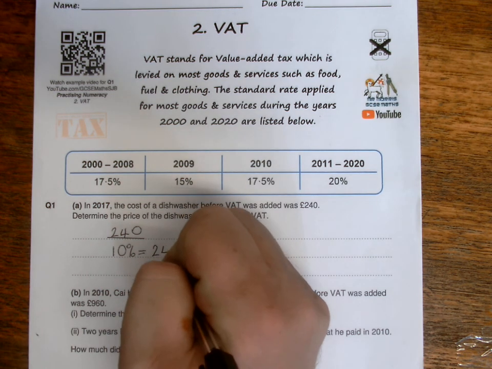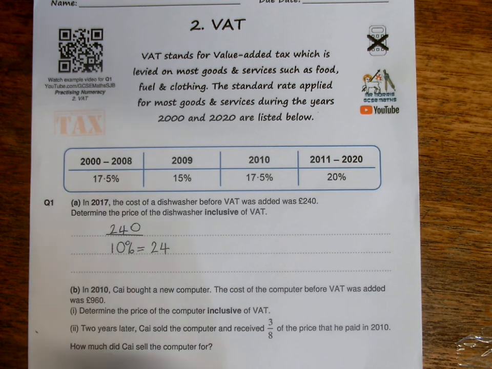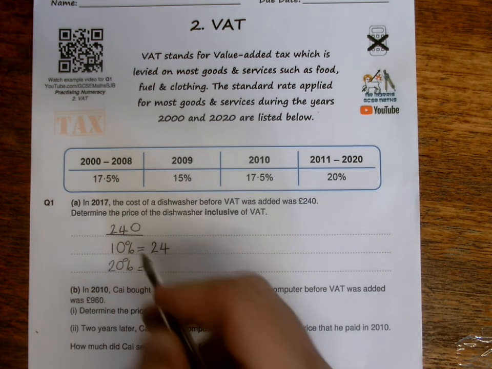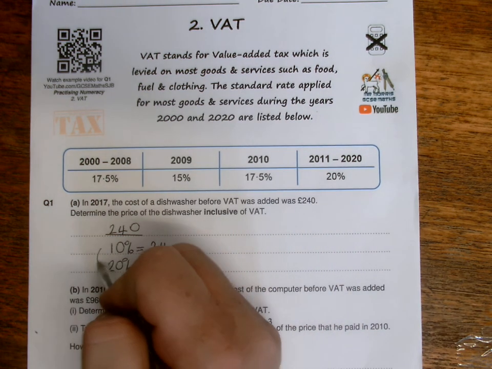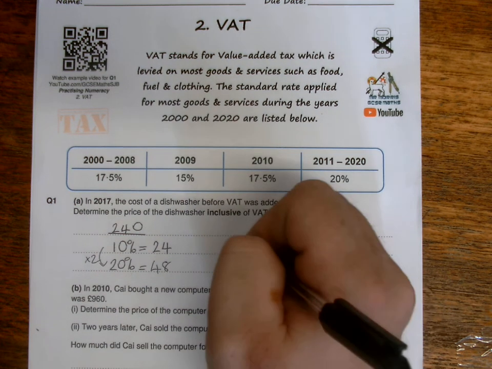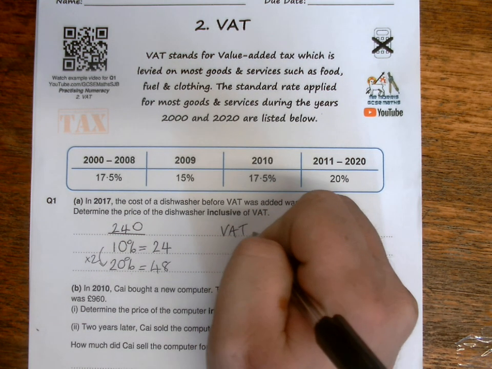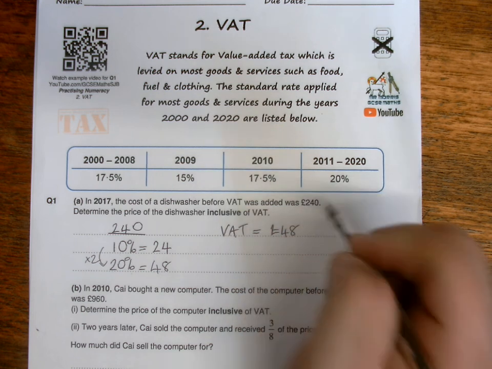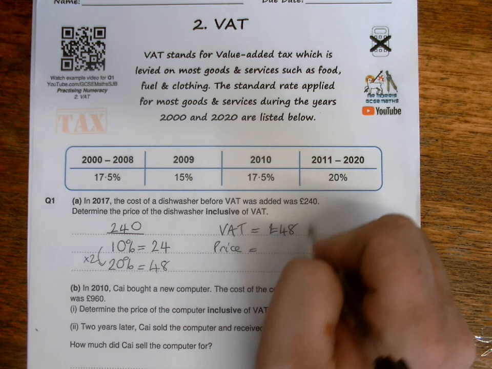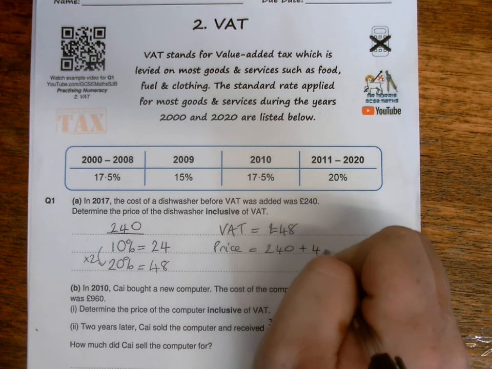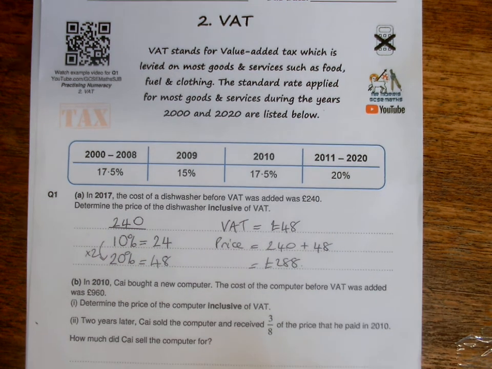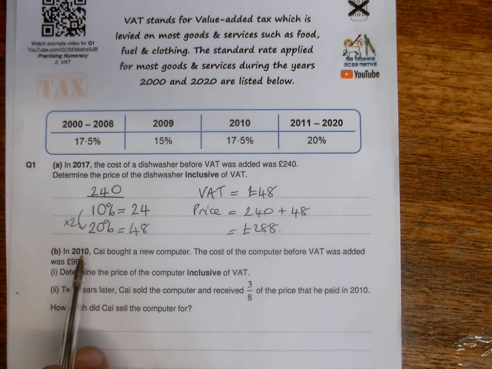So if you divide 240 by 10, you get 24. Double it to get 20%, because 2 lots of 10% is 20%. So we double that, 48. So 20% is 48. In other words, the VAT is £48. So the price of the dishwasher that we pay would be £240 plus the VAT, which is 48, and that comes to 288.